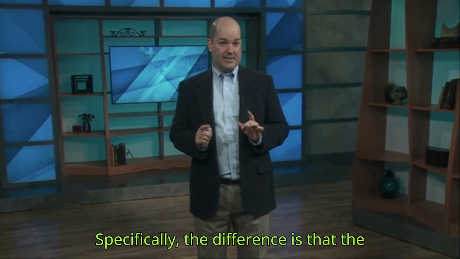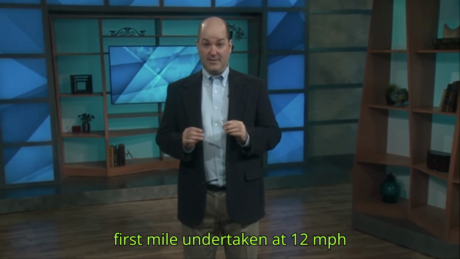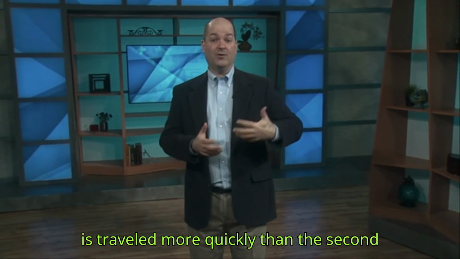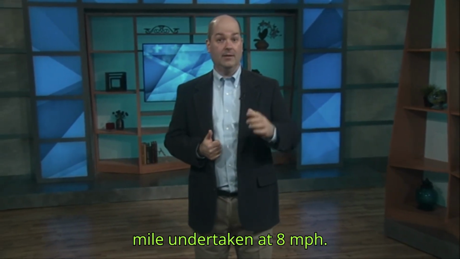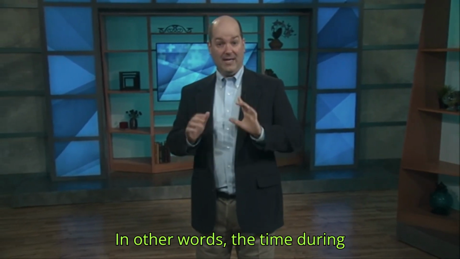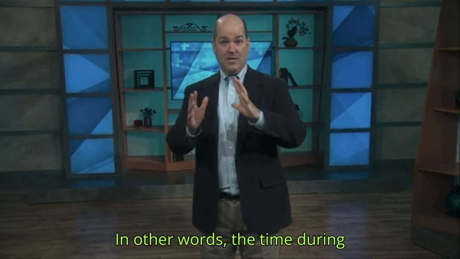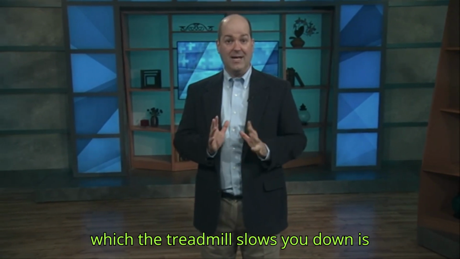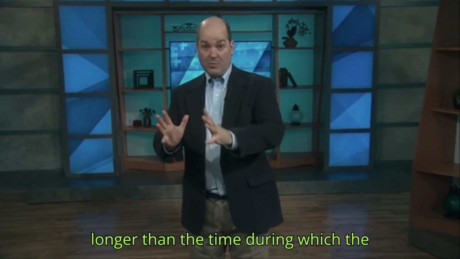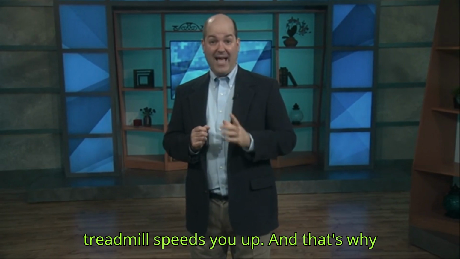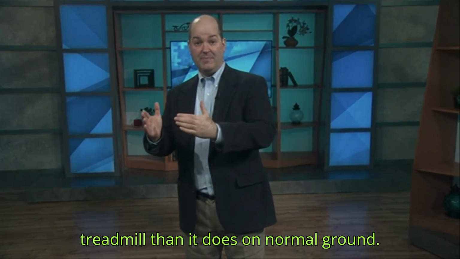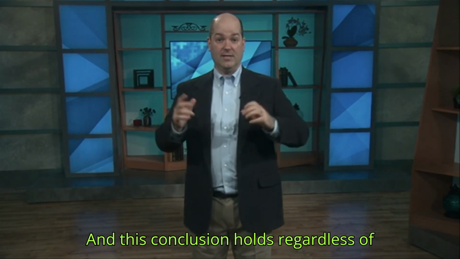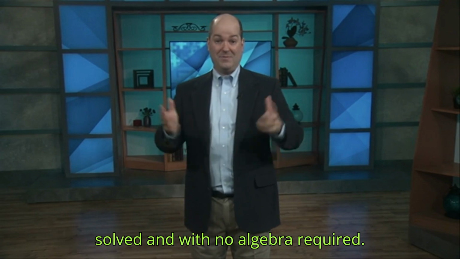That's entirely different. Specifically, the difference is that the first mile, undertaken at 12 miles per hour, is traveled more quickly than the second mile, undertaken at 8 miles per hour. In other words, the time during which the treadmill slows you down is longer than the time during which the treadmill speeds you up. And that's why the whole trip takes longer with the treadmill than it does on normal ground. And this conclusion holds regardless of the total distance of the trip. Problem solved, and with no algebra required.